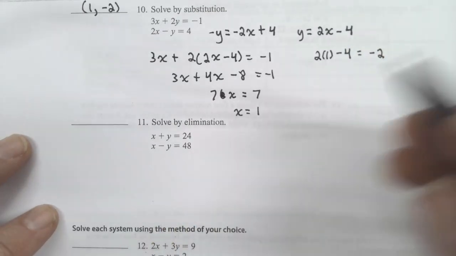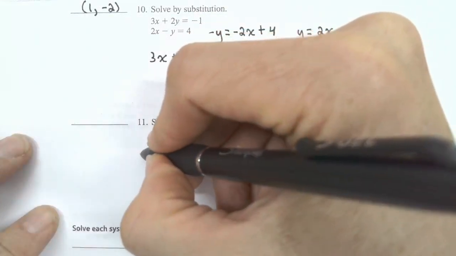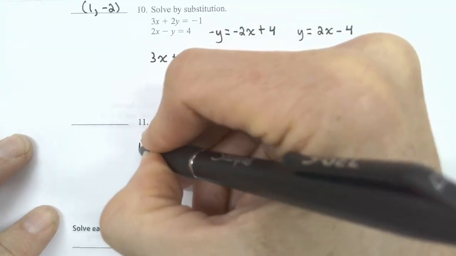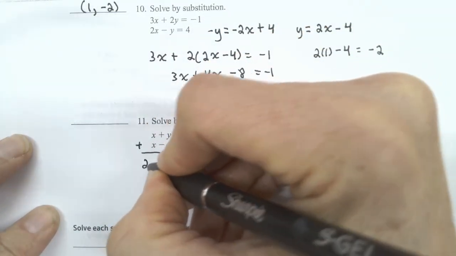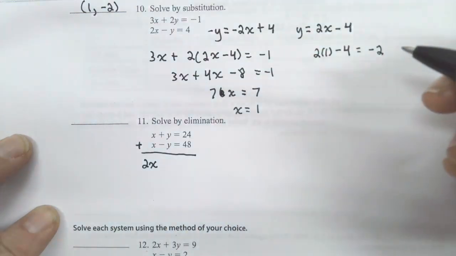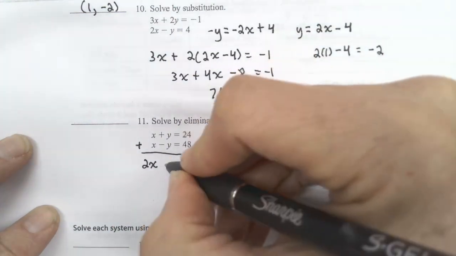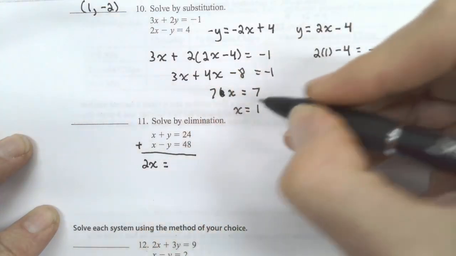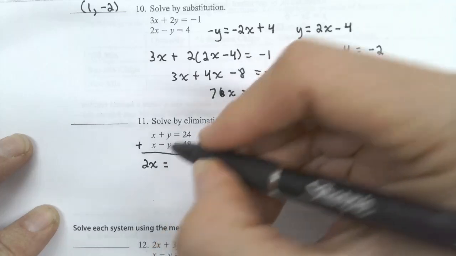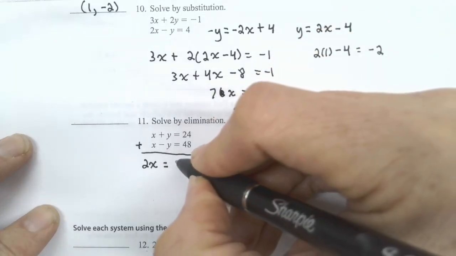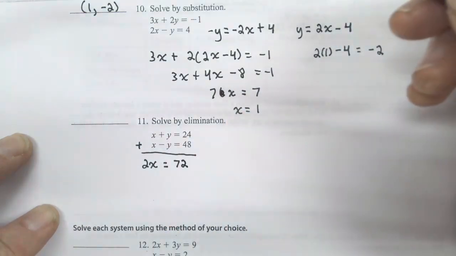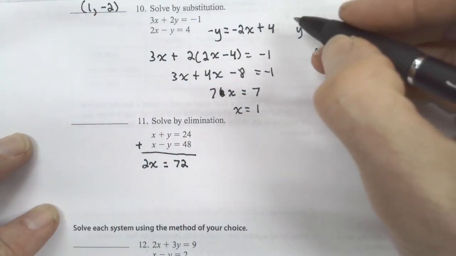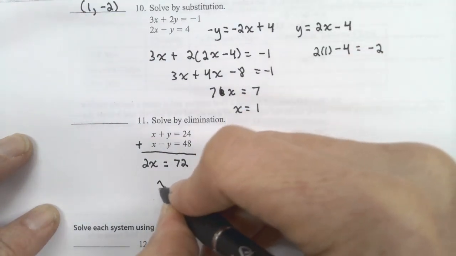Solve by elimination, my preferred method. I'm going to add these two equations together. And so I'll get 2x here, and the y's cancel out. Then I think I get 72 when I do 24 plus 48. So it looks like x is going to be 36.